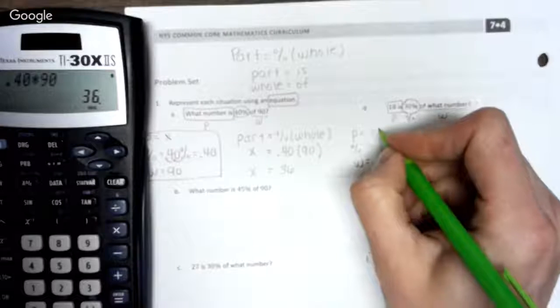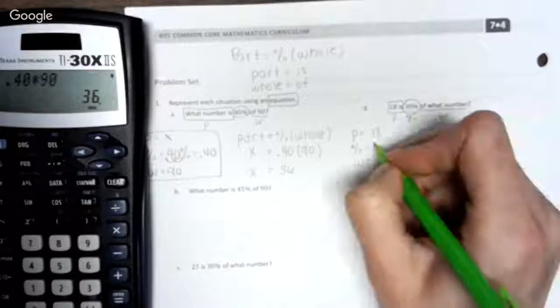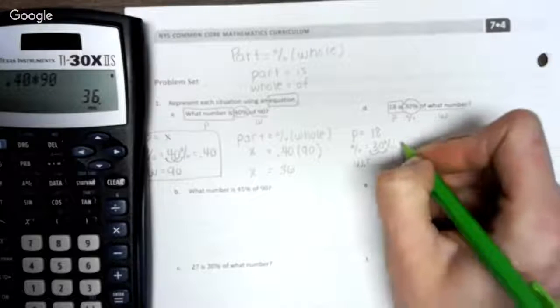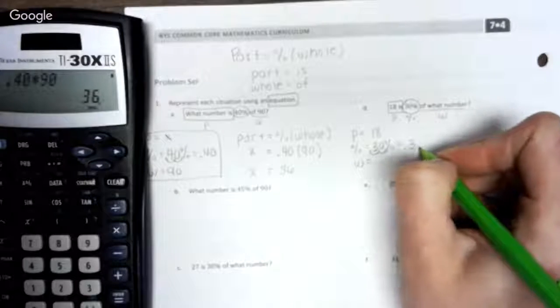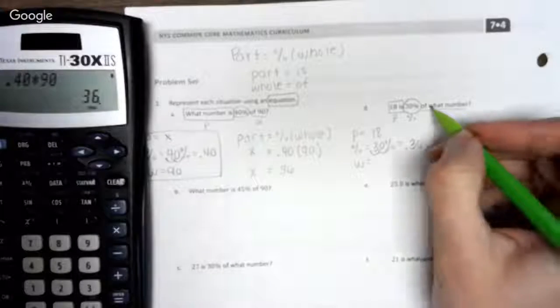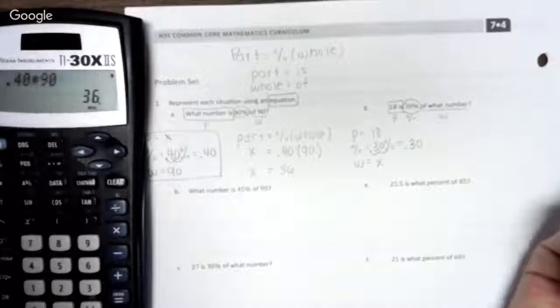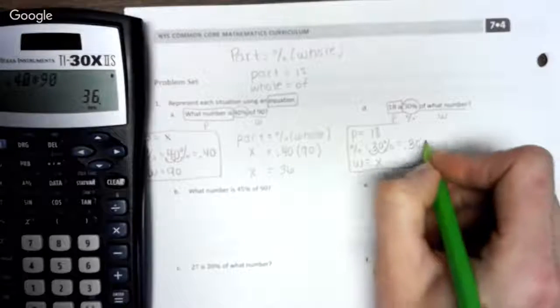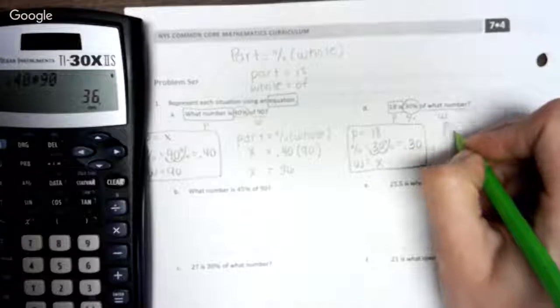The part we said was 18. The percent was 30%, but we need to write it as a decimal, so move it over twice. That gives us 0.30. Our whole is our "of." We don't know that, so that's going to be our X. So here's my little cheat sheet. Let's go do the problem.